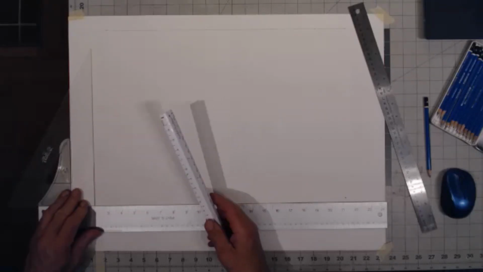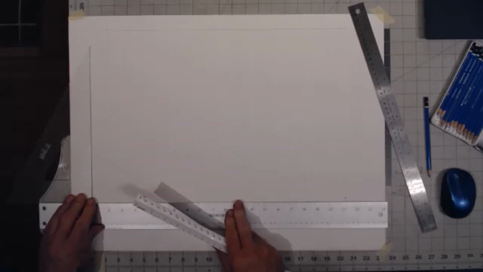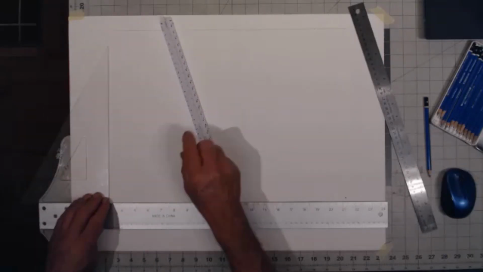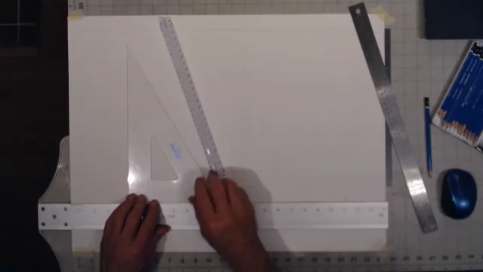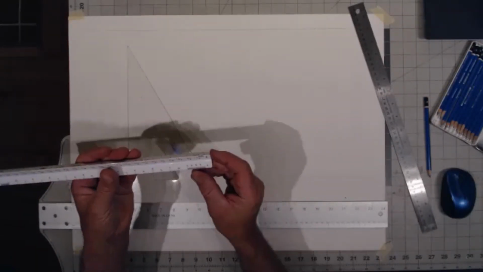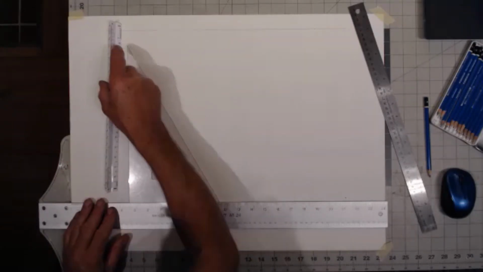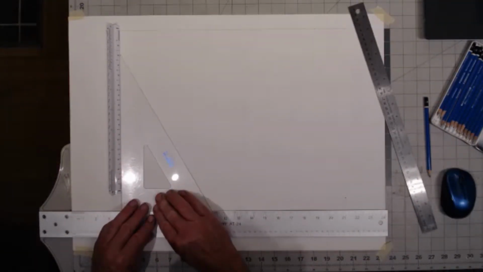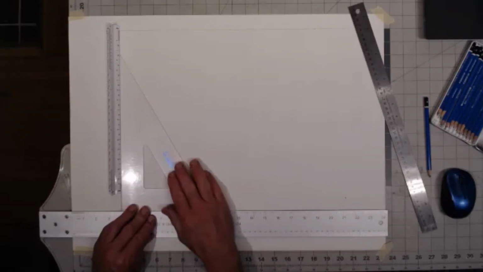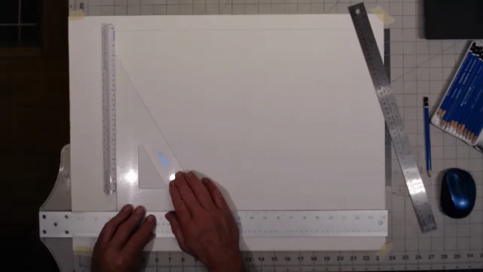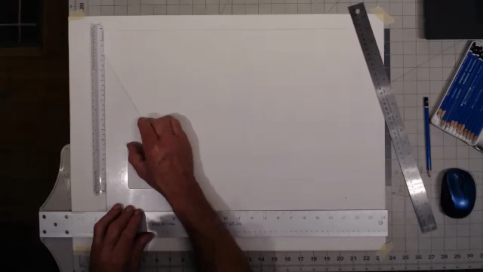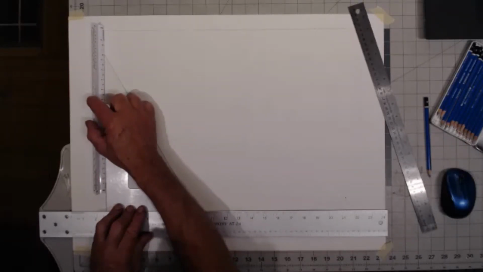That would be really convenient, but it's a little precarious. Everything's kind of too close to the edge. So I'm going to have to be a little bit more creative, and I'm going to go this way. So I'm going to set my triangle. I'm going to set my architect scale, and notice I'm really not touching my architect scale. I'm actually sliding my triangle, and I'm coming across till I meet that little mark.